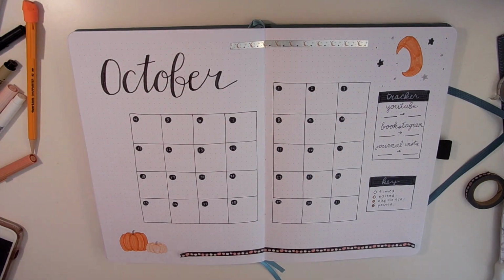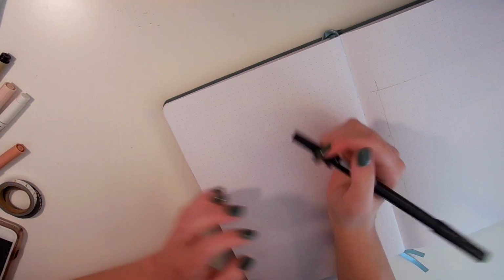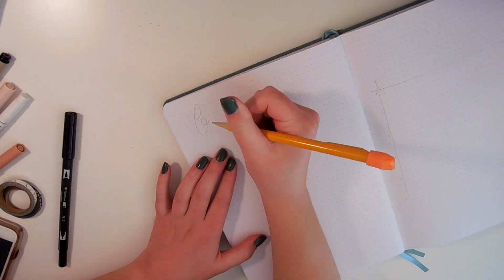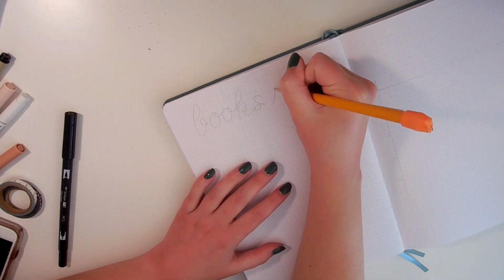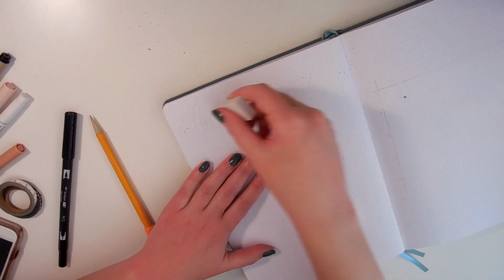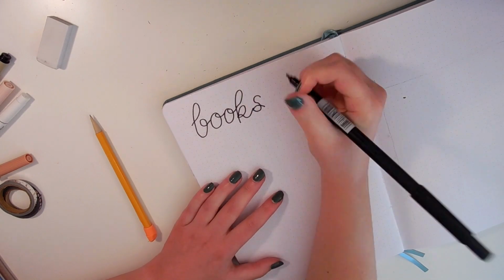So we're now moving on to my next spreads, which are my books read and pages read spreads. So the left side of this spread will be all of the books that I read throughout the month, just a way to kind of keep track of everything and my star ratings for them. And then the right side will be the pages that I read per day. I like to keep track of how many pages I read per day. I find that it kind of helps motivate me to actually read every day.